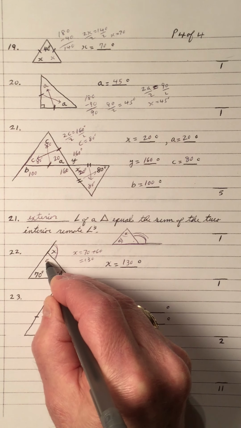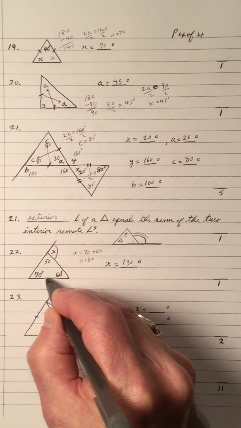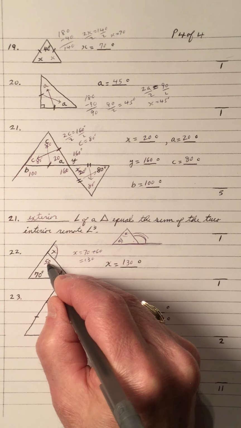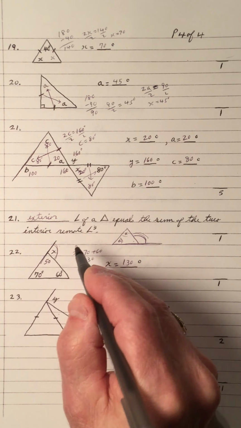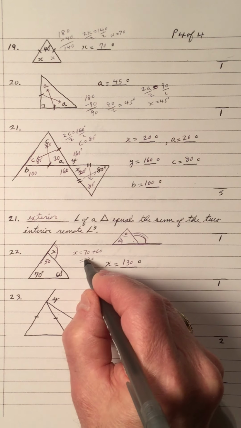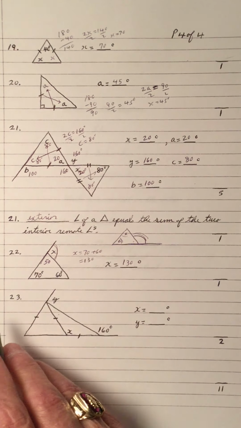So that means that angle is 50, because there are 180 in the triangle. And if that's a 50, then that's a straight angle. So 180 minus 50 will give you 130. That's another way to get it without using your exterior angle theorem.